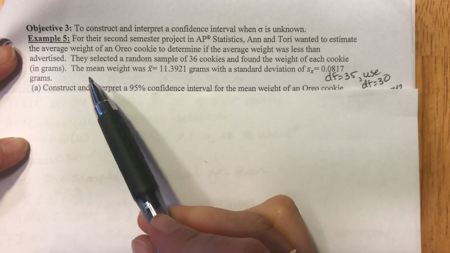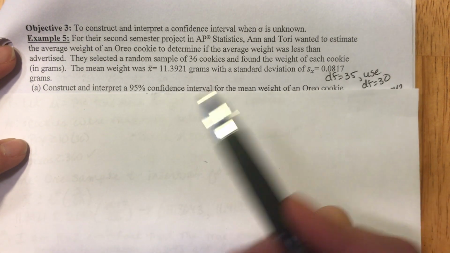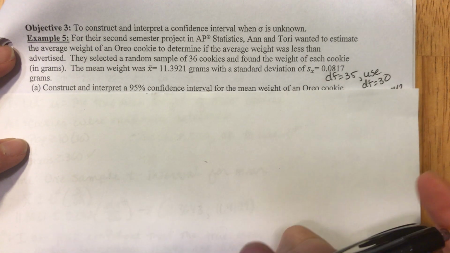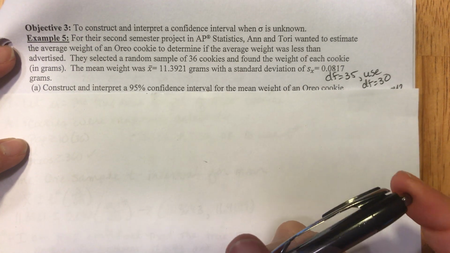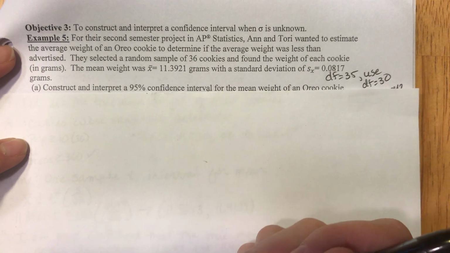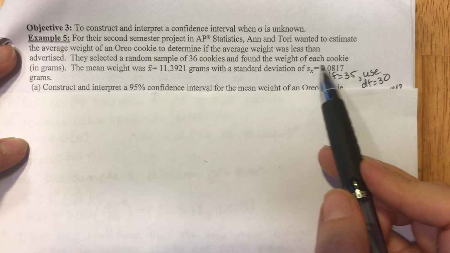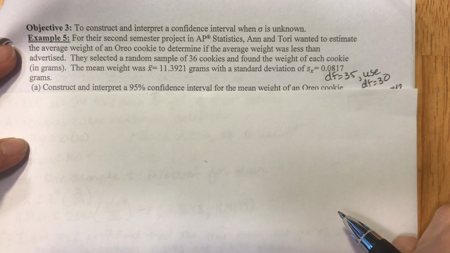All right, so example 5 says: for their second semester project in AP Statistics, Ann and Tori wanted to estimate the average weight of an Oreo cookie to determine if the average weight was less than advertised. They selected a random sample of 36 cookies and found the weight of each cookie in grams. The mean weight was x bar equals 11.3921 grams with a standard deviation of 0.0817.